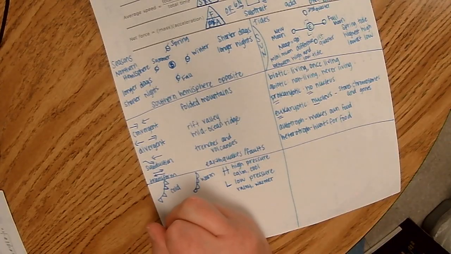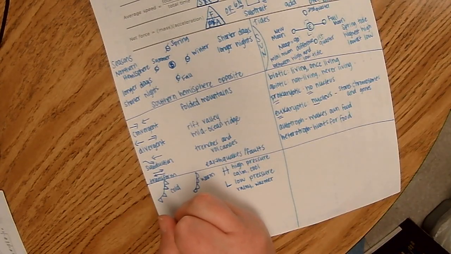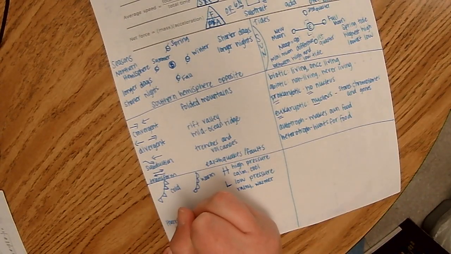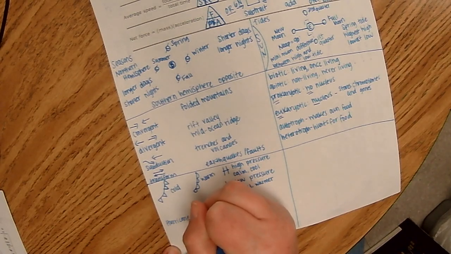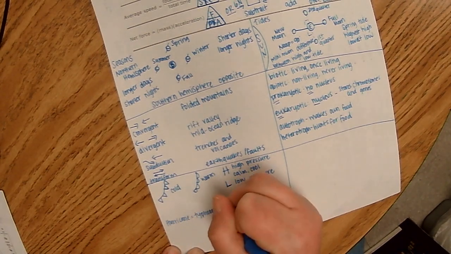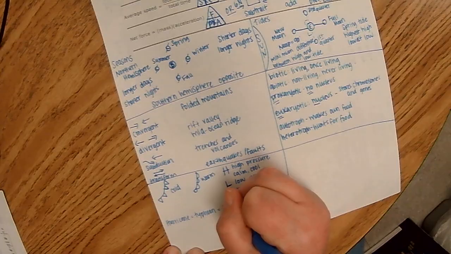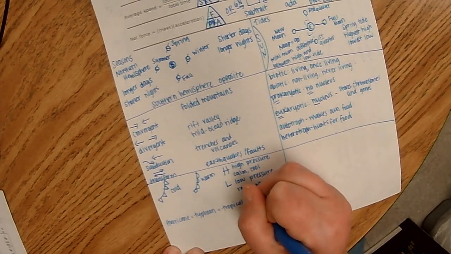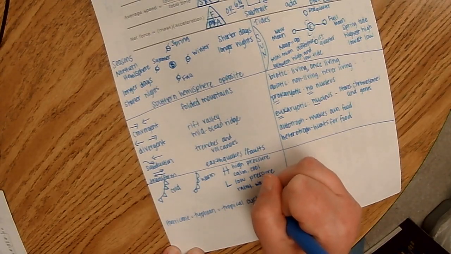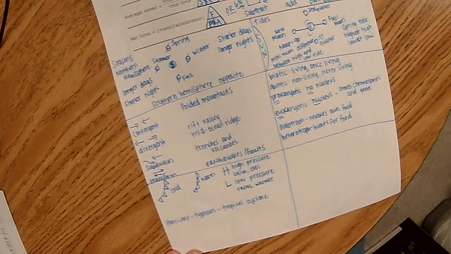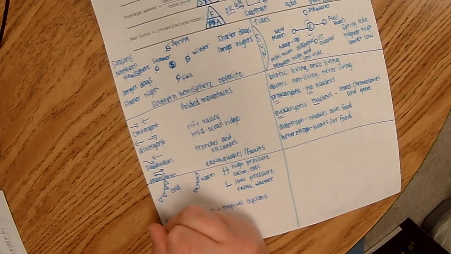And then for hurricanes, we want to remember that a hurricane is a typhoon, is a tropical cyclone. All three of those things are the same. Just depends on what hemisphere you're in.